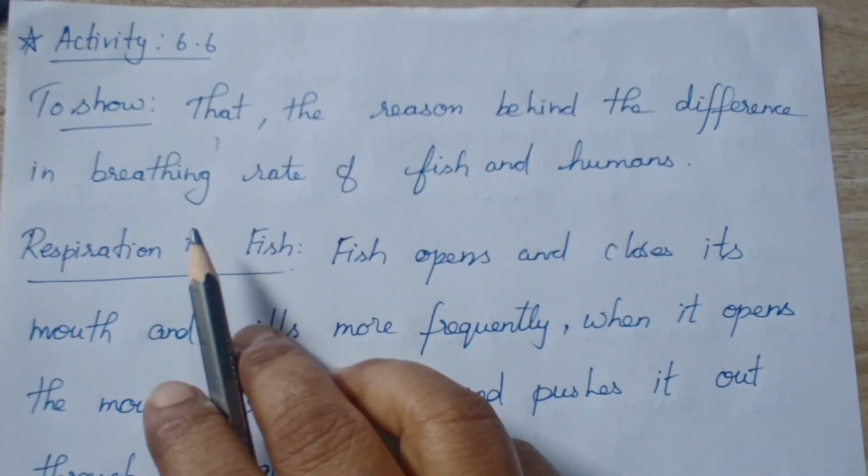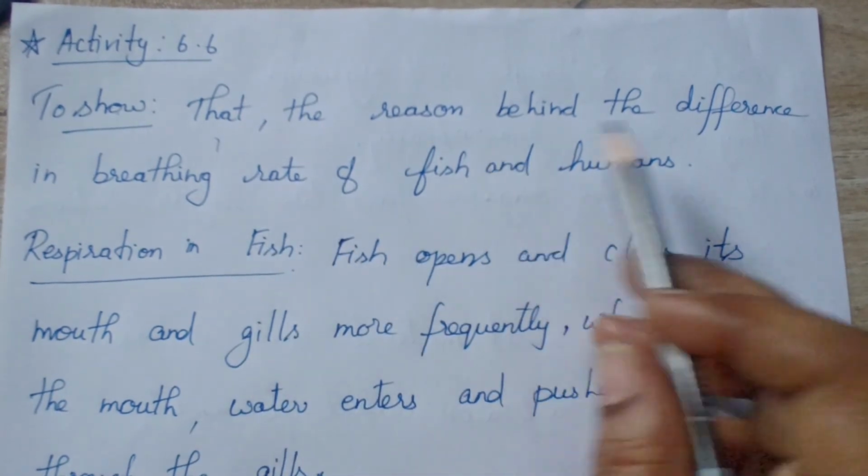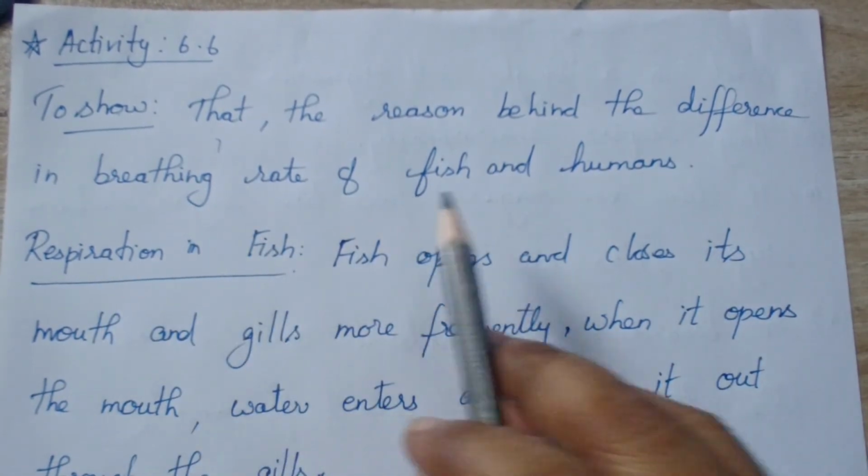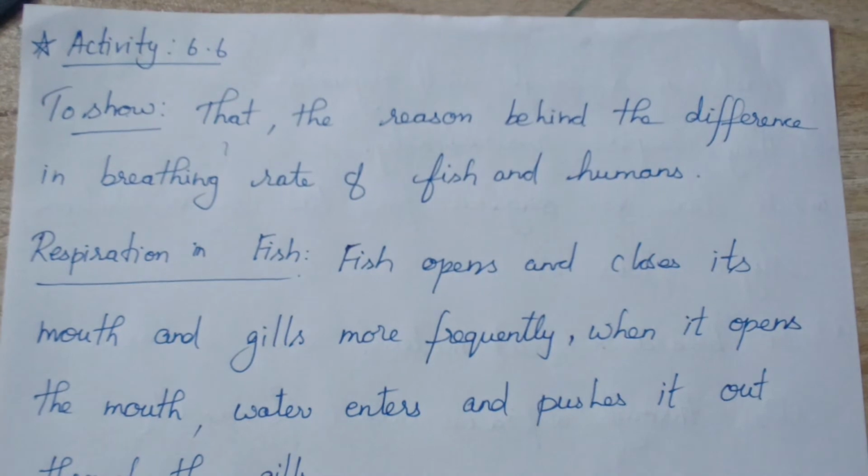Here in this activity we are going to show the reason behind the difference in breathing rate of fish and human. We have learned in the respiration part that fish and humans do not respire at the same rate.